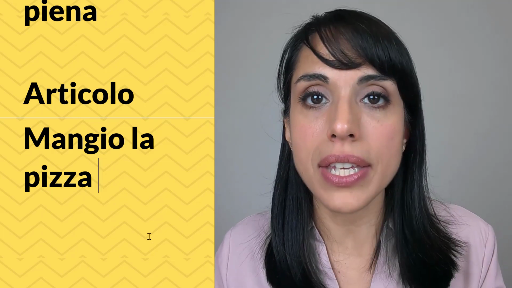Let me show you this sentence again so you can see it. Mangio la pizza. I eat pizza. We say I eat the pizza, the pizza. Okay, the most important thing I want you to remember about the article, but this actually applies even to the adjective, is what's called the noun-adjective-article agreement. This is very important.